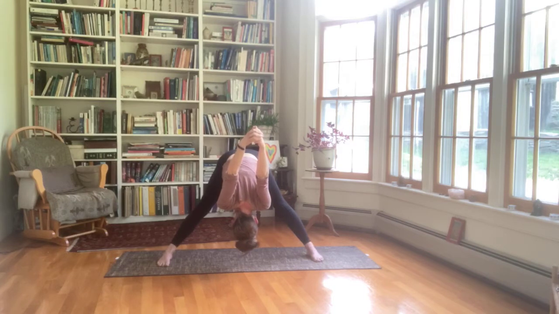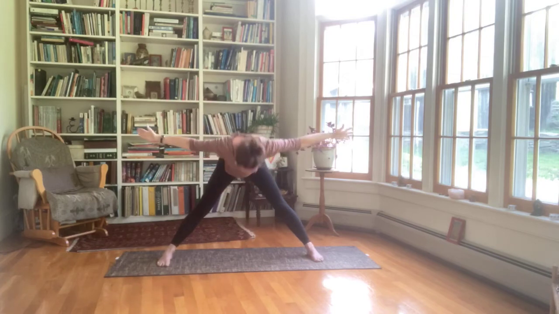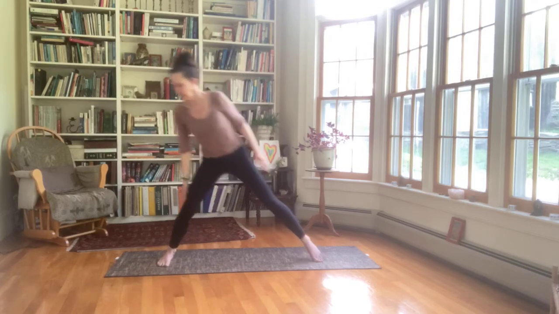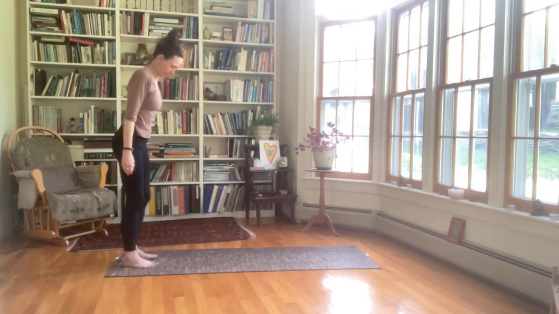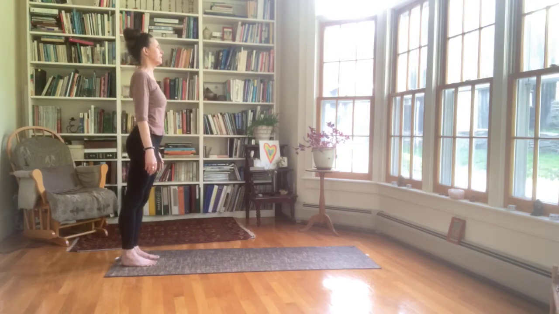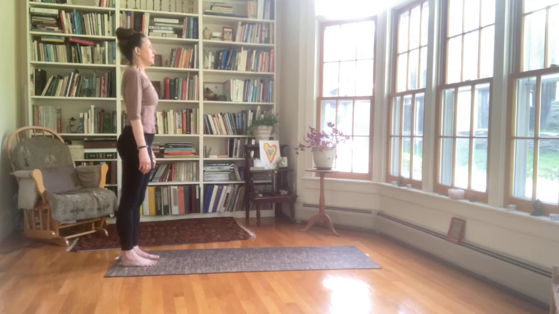When you're done with the three breaths, inhale, arms out and up. And exhale. Apana to prana as you lower the arms down. And relax the breath. We're going to step to the back of the mat. Samastiti. Rest for a moment.